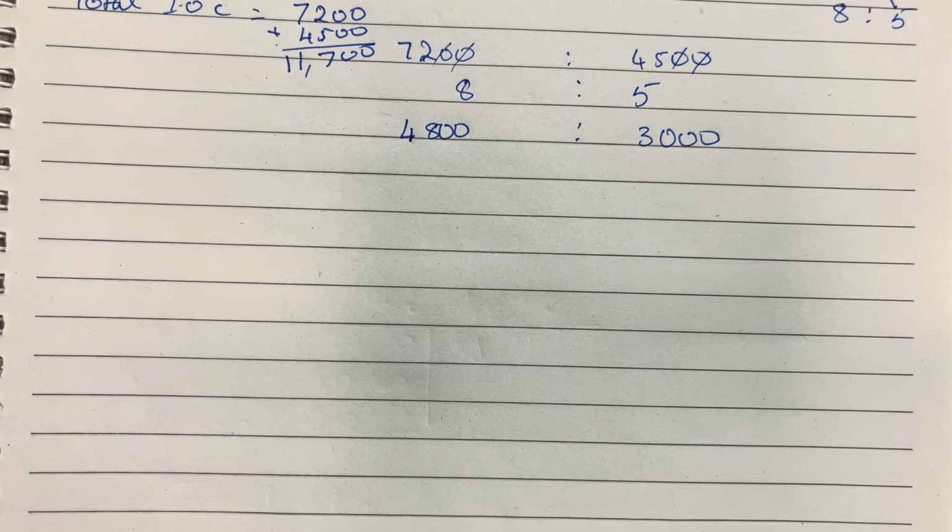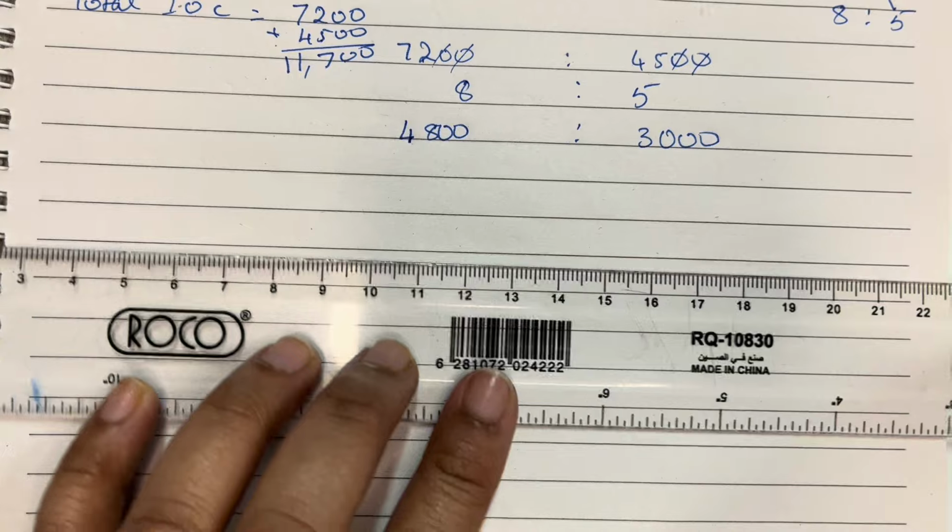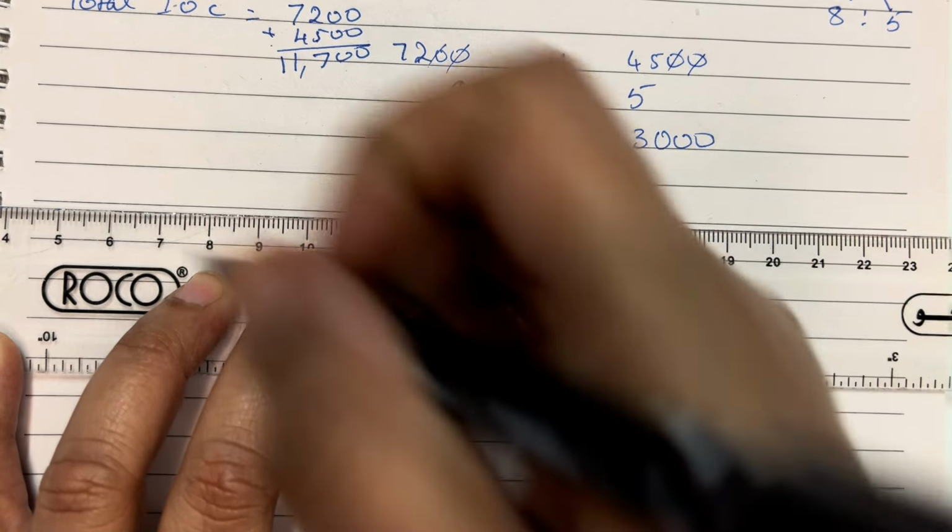We prepare the profit and loss appropriation account. First, for the profit and loss appropriation account, the format needs to be prepared.